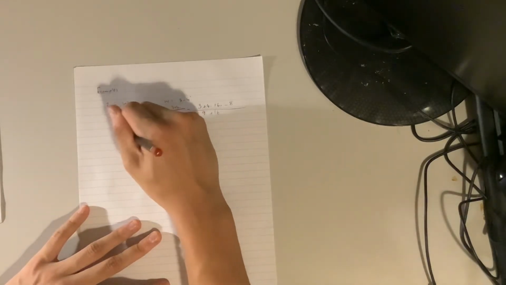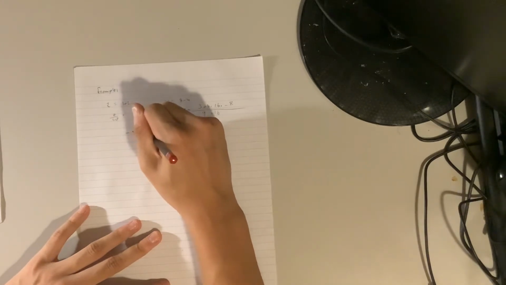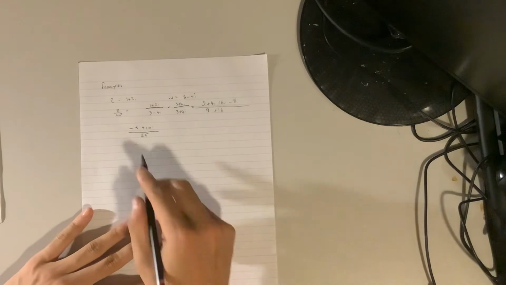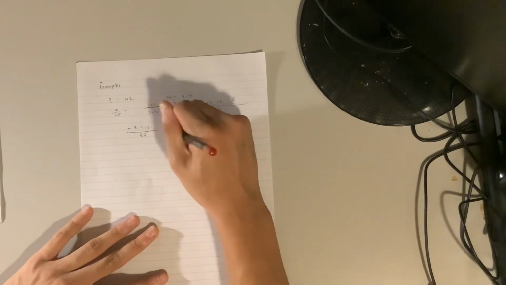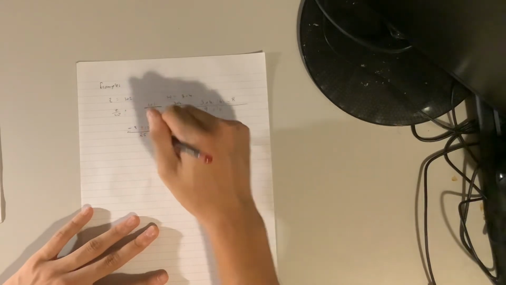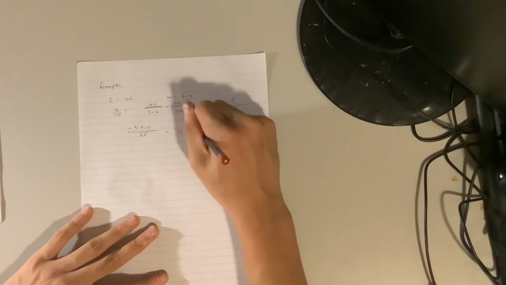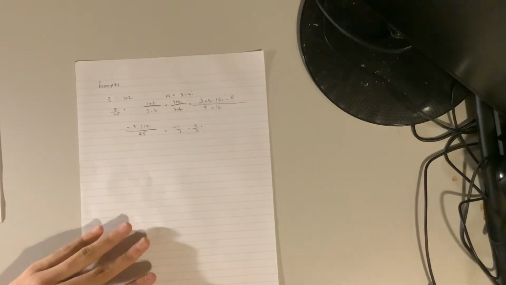3 minus 8 is negative 5. 4i plus 6i is positive 10i, and that's all divided by 25. And now we can simply simplify this expression. It's pretty simple. Negative 5 divided by 25 is negative 1 over 5. And 10i over 25, that's pretty simple as well. 10 divided by 25 is 2 over 5 i. See, and here, that is our final answer.